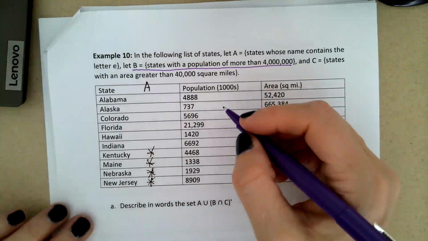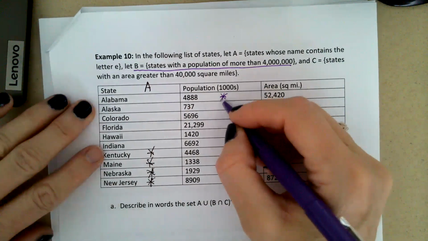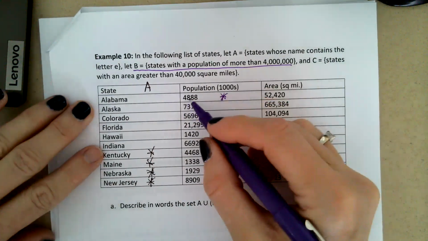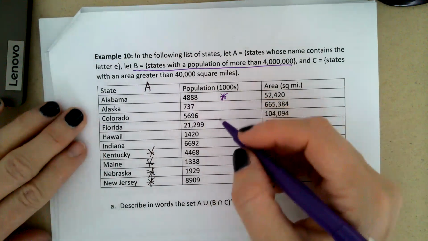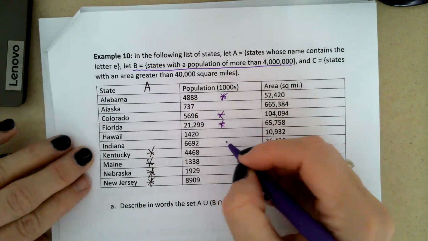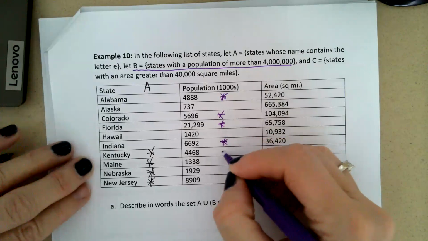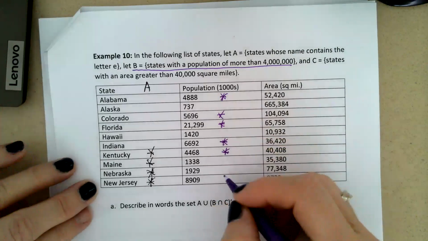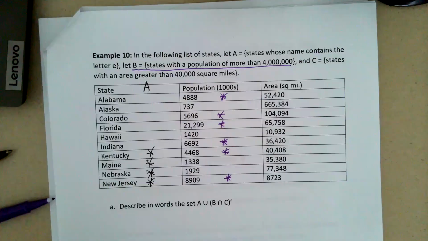So that would be Alabama, because this is 4,888,000. So Colorado, Florida, Indiana, Kentucky, and New Jersey. And that's B.